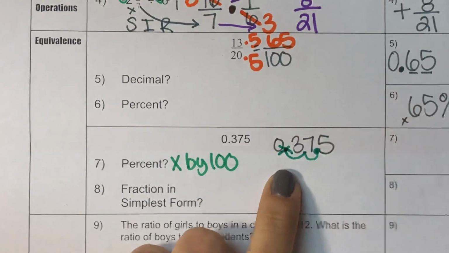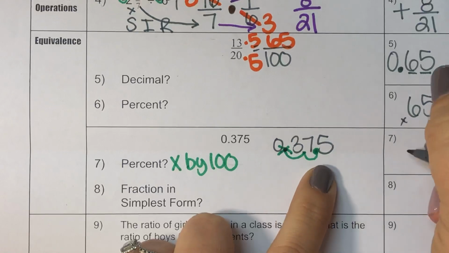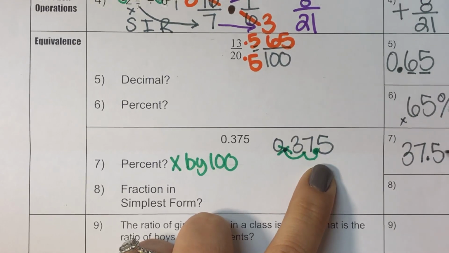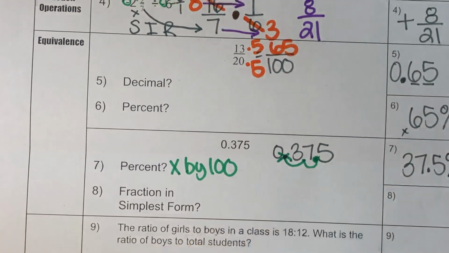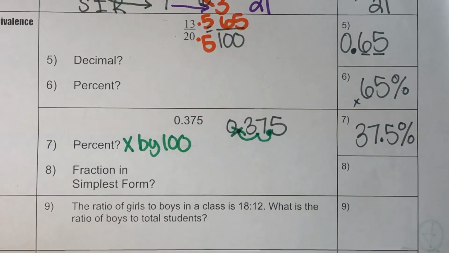So this decimal goes away, and I literally end up with 37.5%, and then you can't forget your percent sign. If the percent sign's not there, it's just not right, because you're telling me a story by using that percent sign.